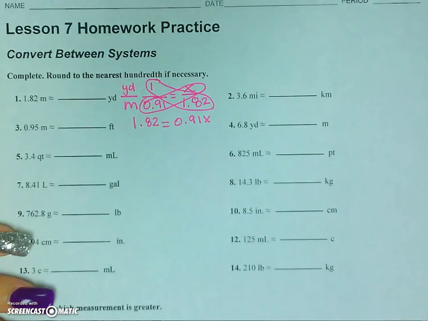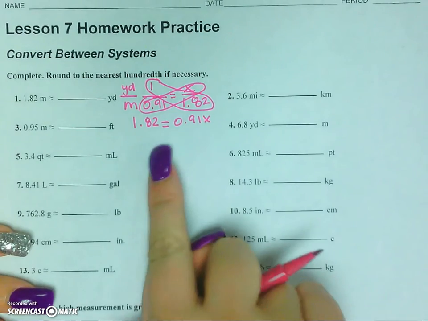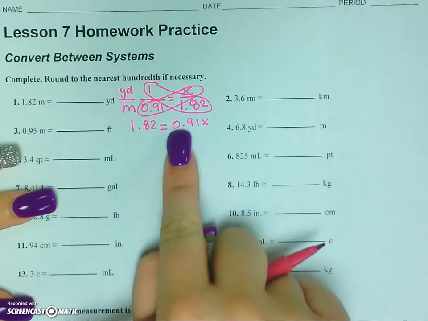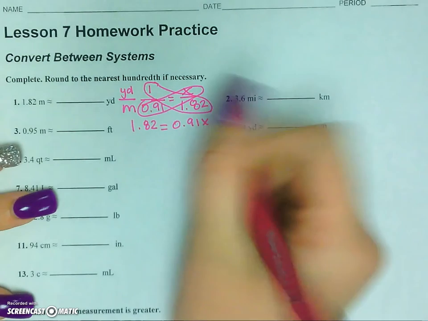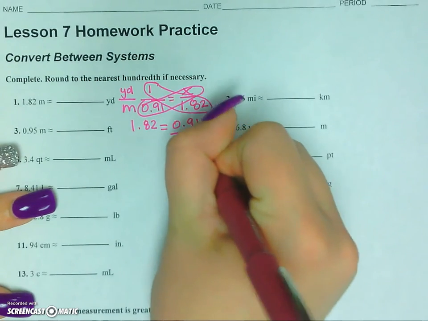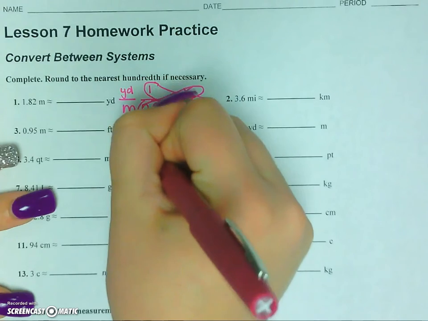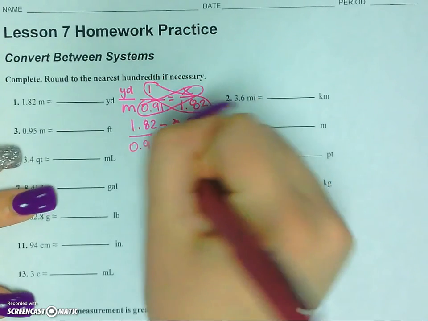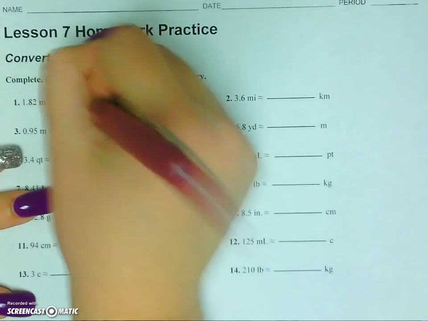Now when I have it like this, I'm going to solve this like an equation. So I see that this is multiplication here. I want to undo it. So divide by 90/100ths. And you should have gotten x equals 2. So 2 yards.